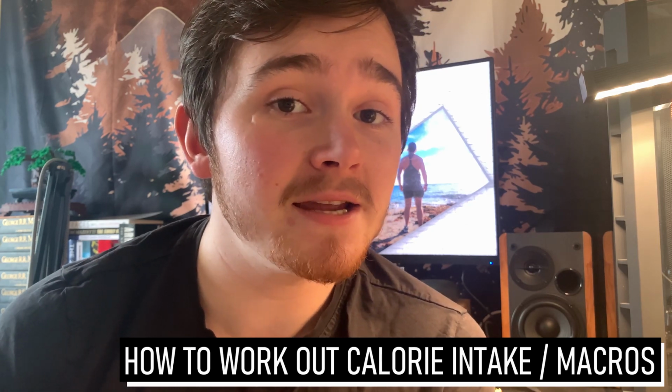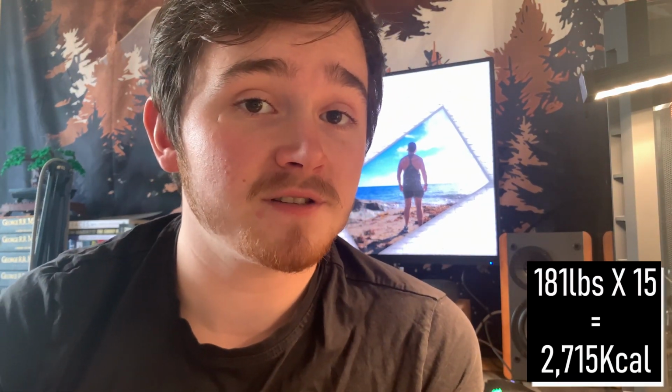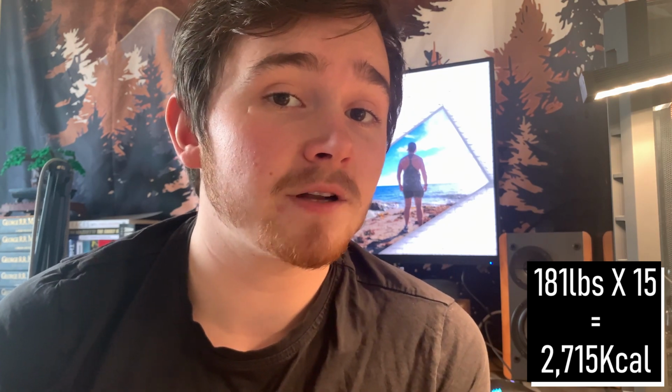So now I'm going to take you into how to work out your calorie intake to then work out how many of each macro you ideally want to be consuming. So firstly, we need to work out how many calories you're currently intaking or how many you'd like to intake. To work out what you should be consuming for your weight, the simplest method for this I've picked up from Mark McLean, and that is simply timesing your body weight in pounds by 15. So for me, before I broke my leg, I was 181 pounds. Timesing that by 15 gives me 2,715 calories to maintain my current weight.